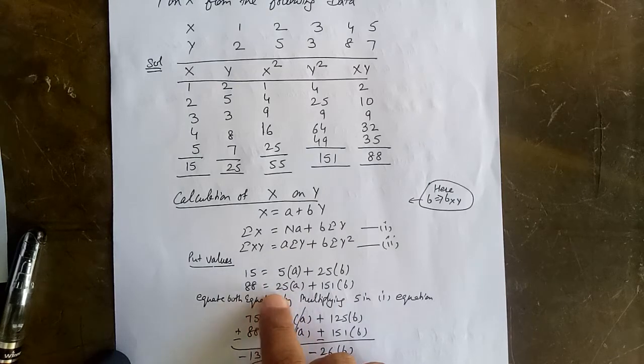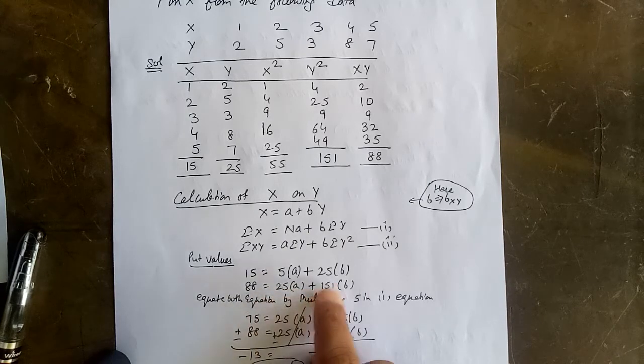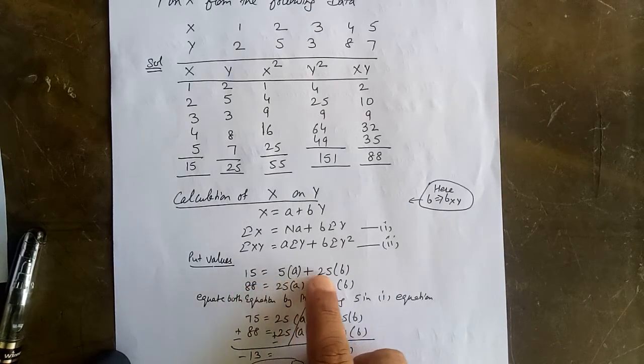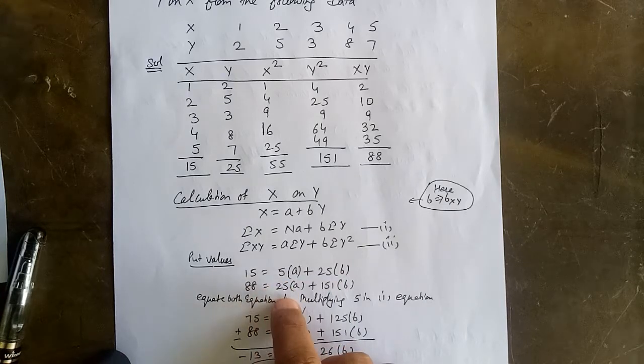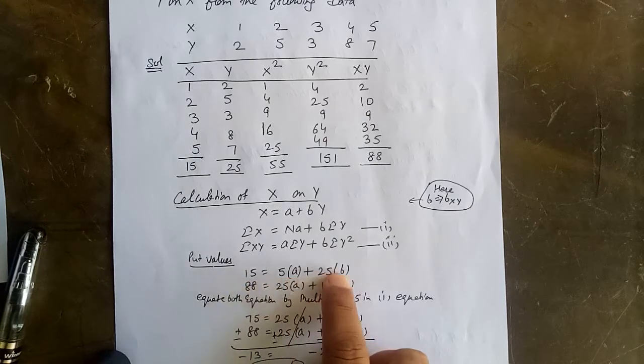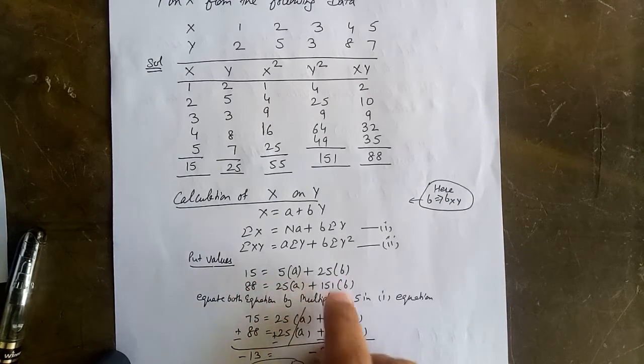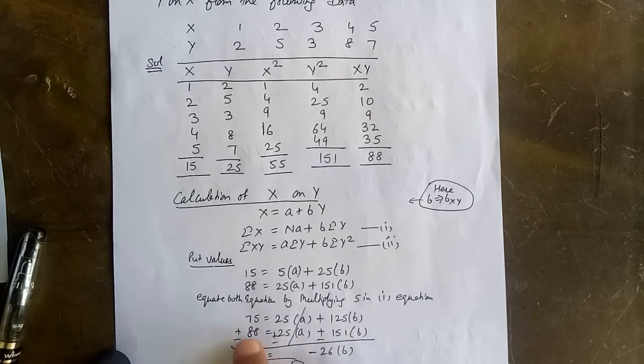Now they do not have any common element to deduct. So first of all we will equate them. We will equate each and every item to make one item equal to the other equation. 5 and 25 are similar, so we will multiply 5 to each element. 15 into 5 is 75, 5 into 5 is 25, 25 into 5 is 125, and the second equation will be as it is.